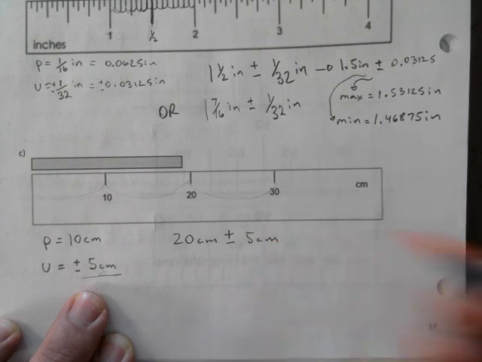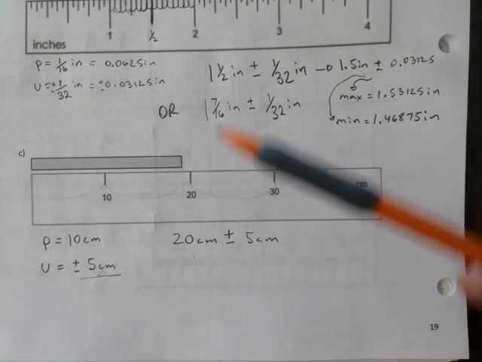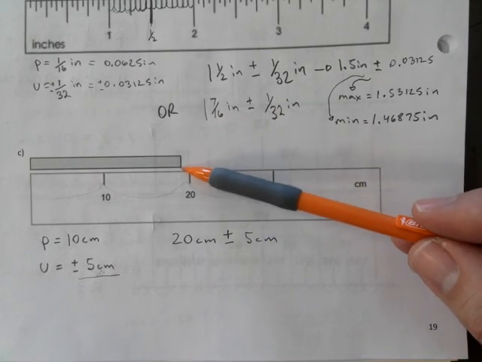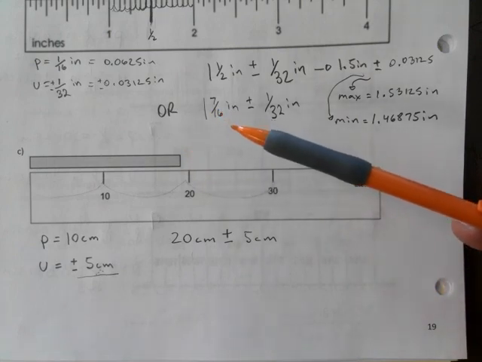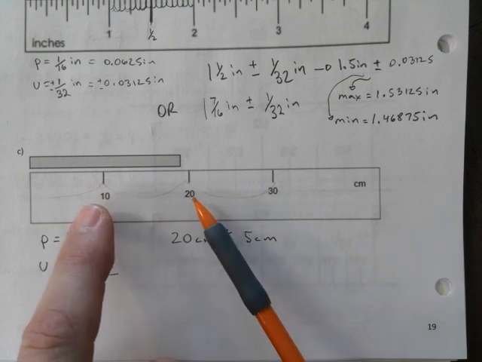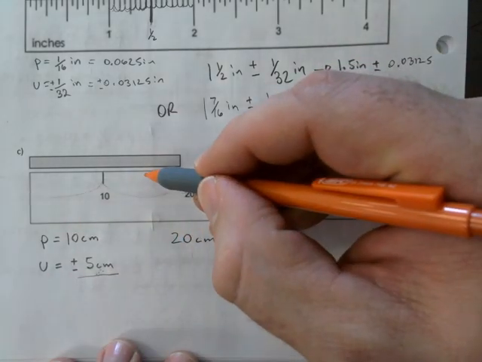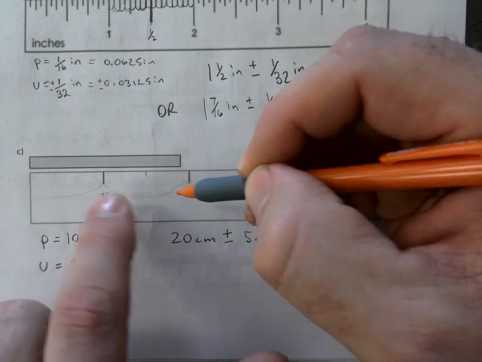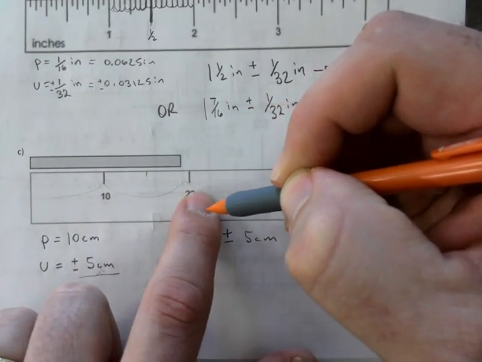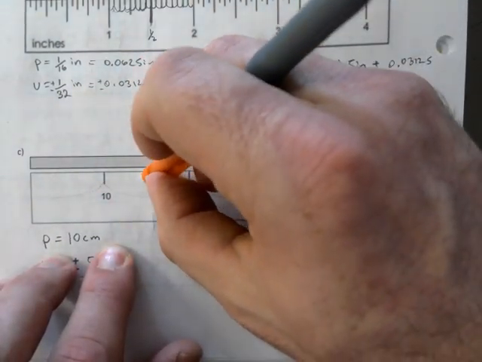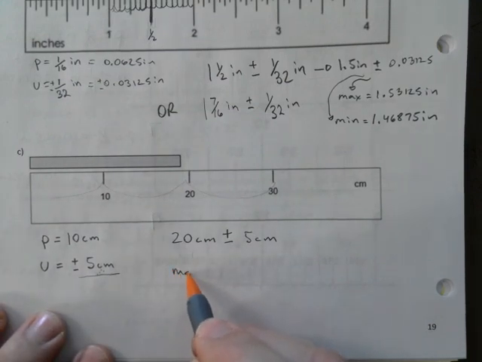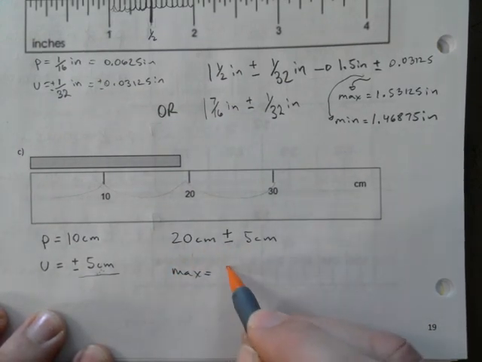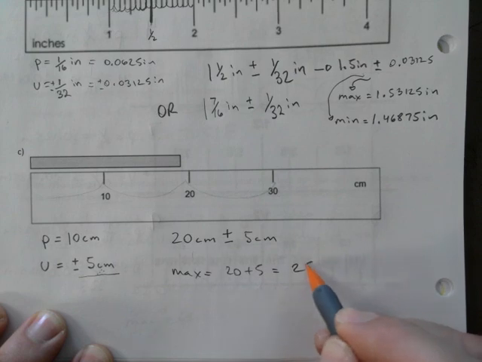I know it's kind of counterintuitive because some of you would have just been like, Mr. Dirksen, this looks like 18 centimeters to me. Don't do that. Not in this unit. Just go by what's there. If I had put a mark in between here, then we're assuming this would have been 15, and so forth, but there's nothing. So just leave it. It's just to emphasize the point. So we get a max of 20 plus 5, which is 25 centimeters.